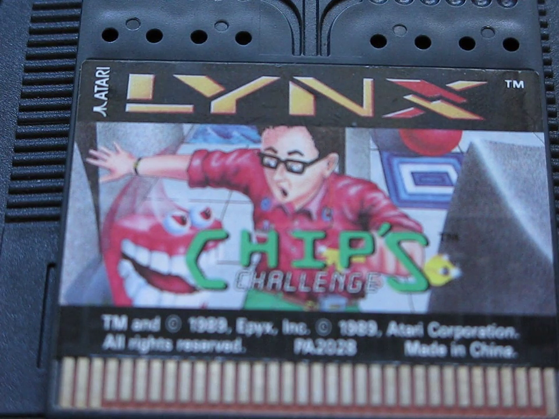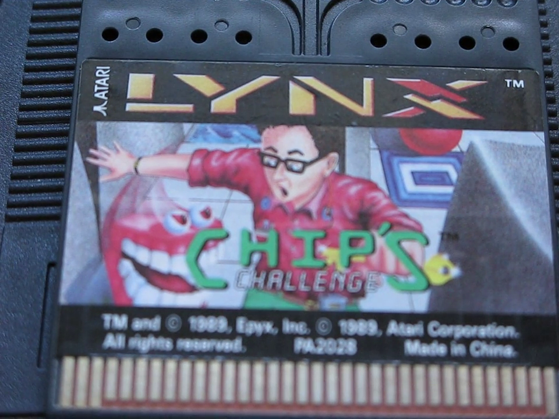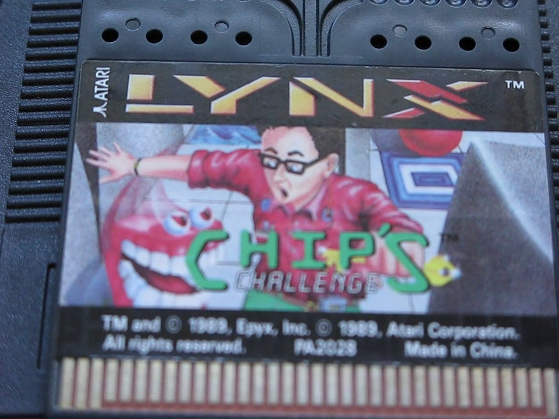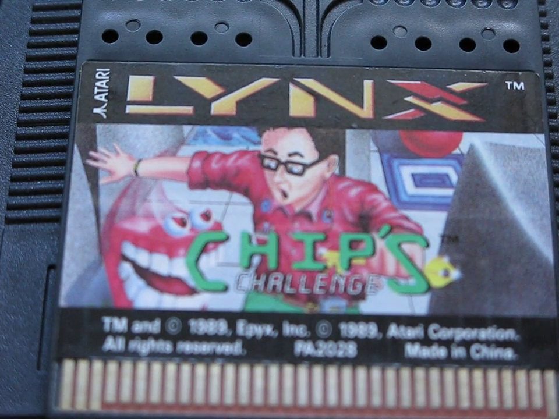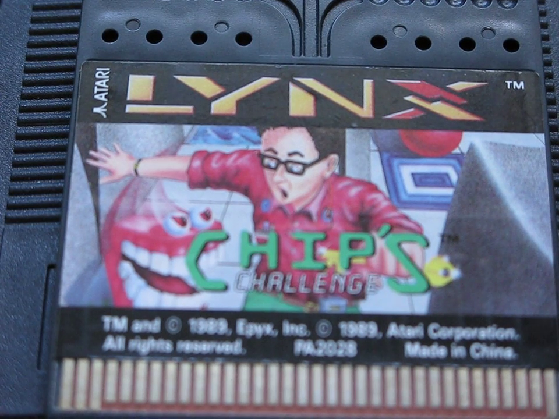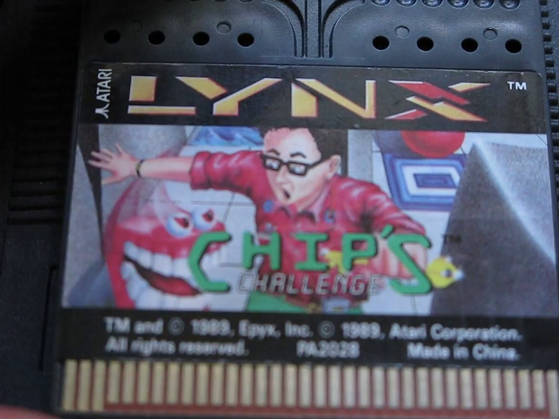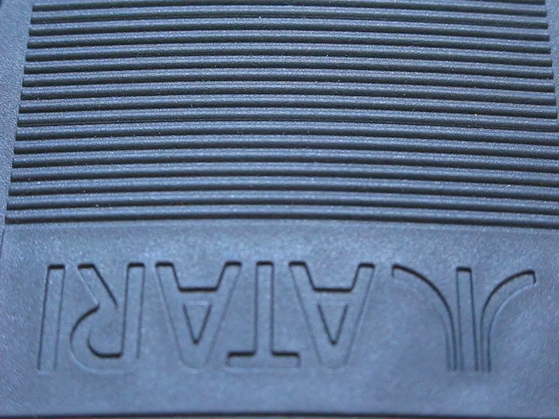game Chips Challenge, which was released in 1989 by Epix and Atari. It's basically a fractal generator program, and to get to that I'll show you what to do. So there's the game cartridge for Chips Challenge, and here's the Atari Lynx. Just got the sun visor on an Atari Lynx 2, just to try and get the picture a little bit better for you. So we'll just turn it on.